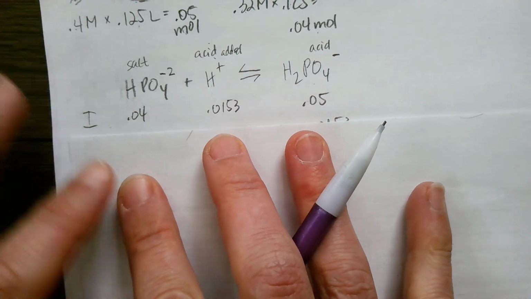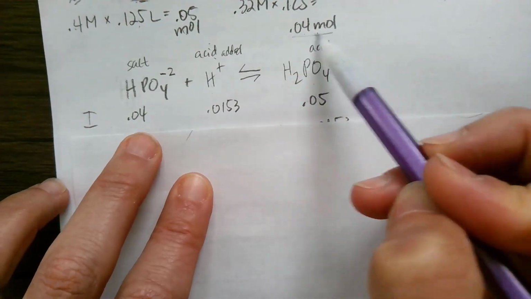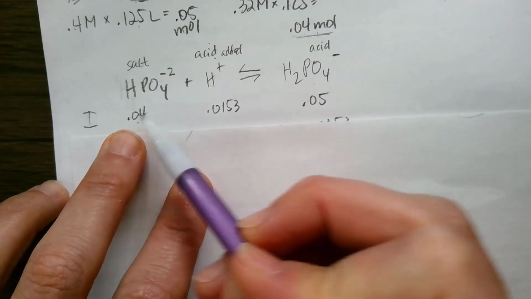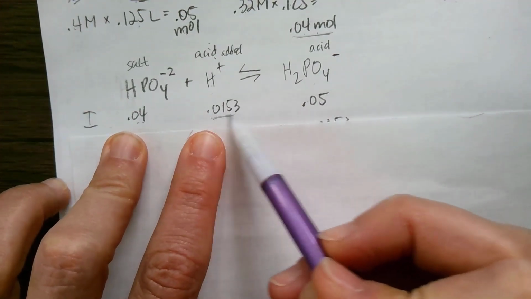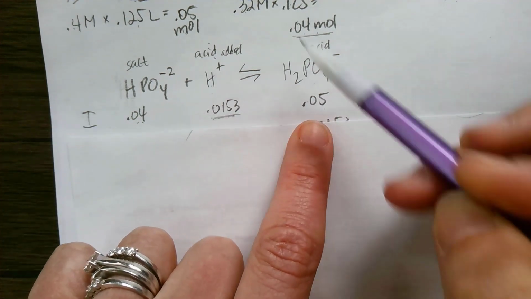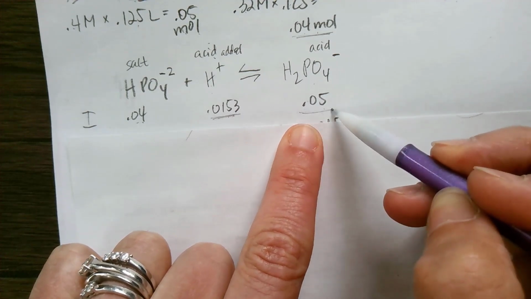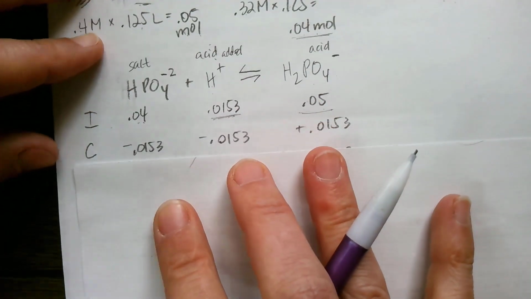So initially, again, I started with 0.04 moles of our salt. I added in that acid, 0.0153 moles, and initially I started with a certain concentration of acid. Change.